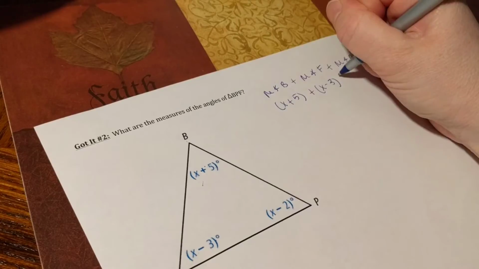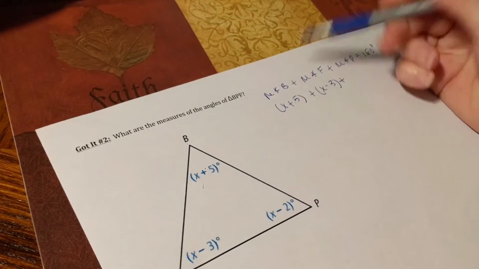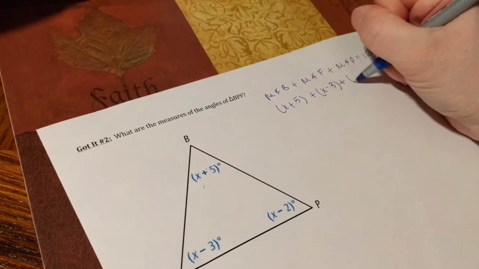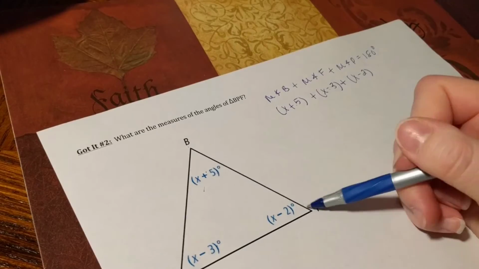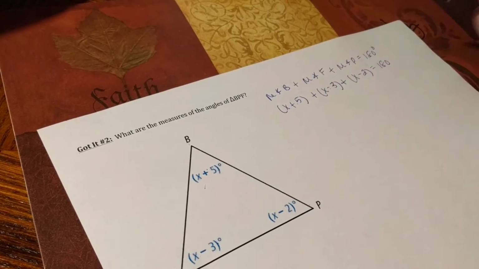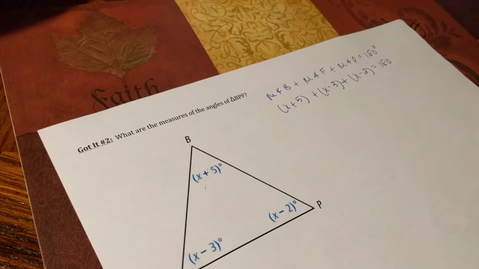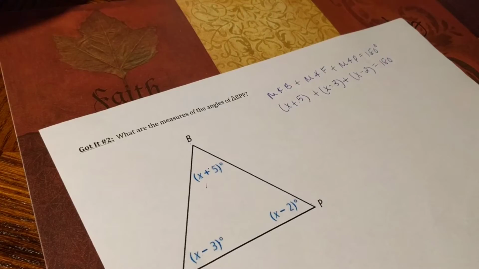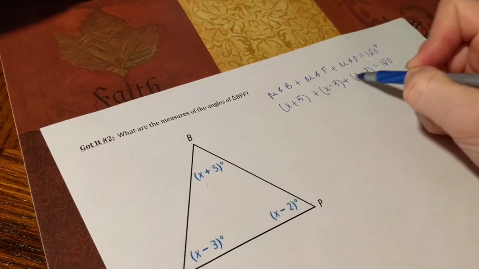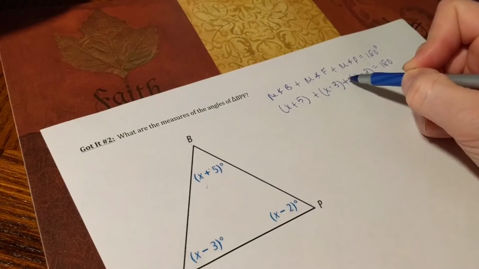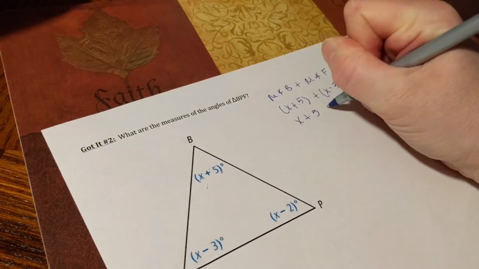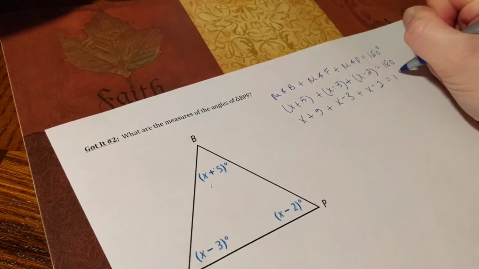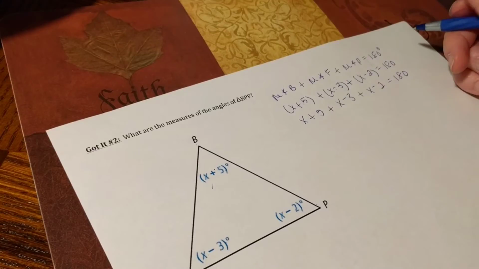And then if you add the measure of angle B plus the measure of angle F, which we said is x minus 3, plus the measure of angle P, they gave us the information is x minus 2, right? It equals 180. And we do know that. All right, now, since at the beginning of all of these parentheses there's a plus sign, we can get rid of the parentheses. We have x plus 5 plus x minus 3 plus x minus 2 equals 180.